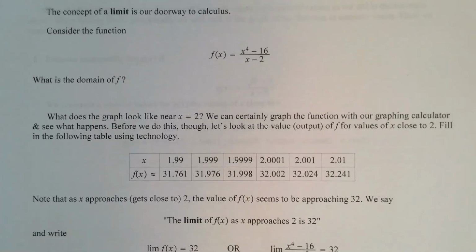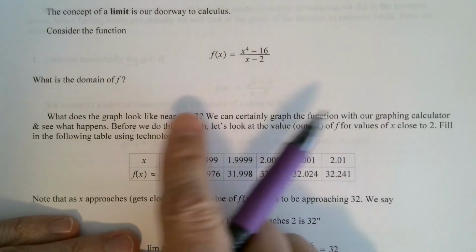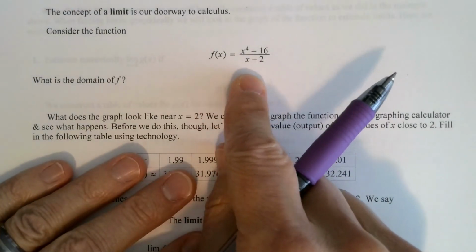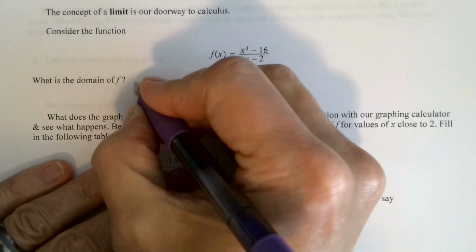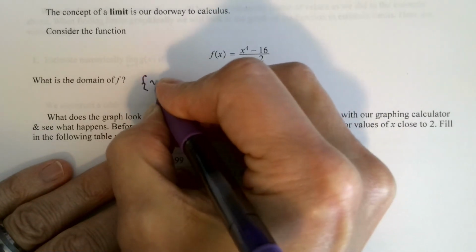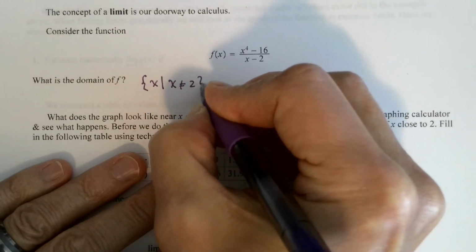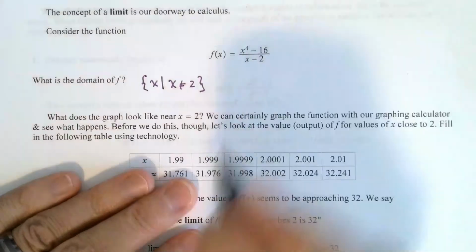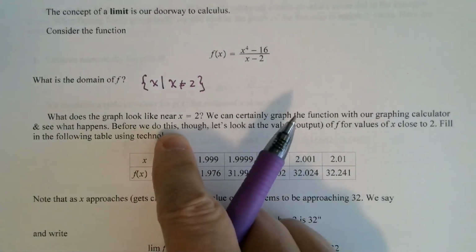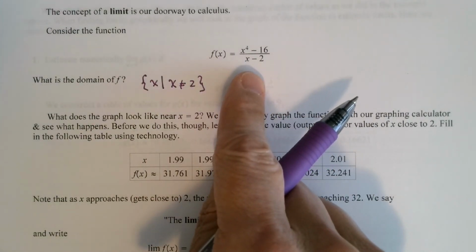So what I want to do is consider this function here. First of all, what's the domain of this function? The domain is all real values of x such that x cannot be 2. Can't divide by 0, so x cannot be 2. What does the graph of the function look like near x equal 2? Now, some of you might think, hey, there might be a vertical asymptote there.